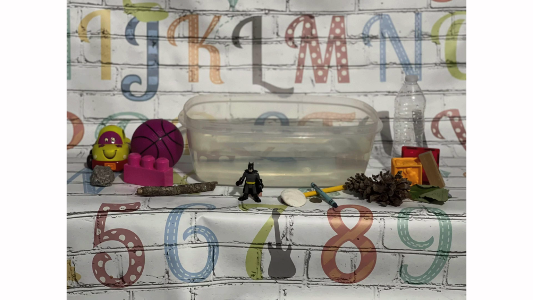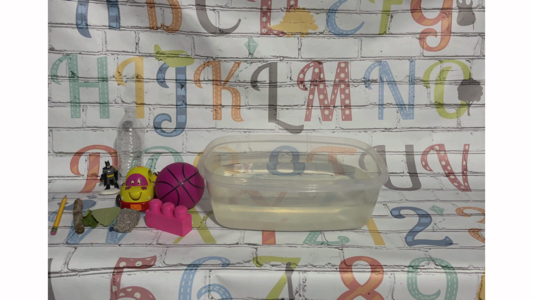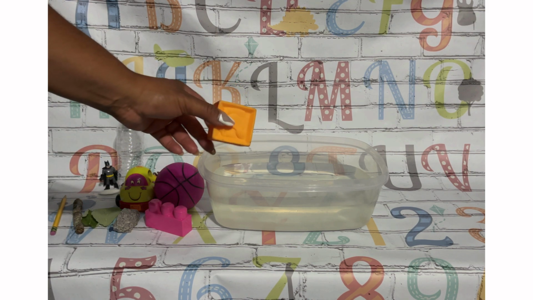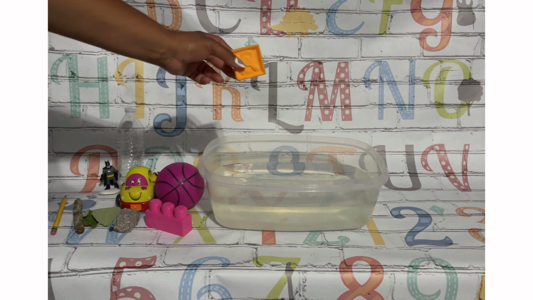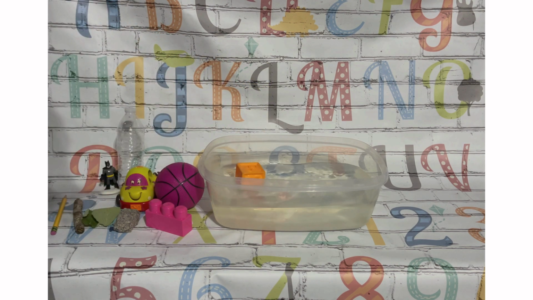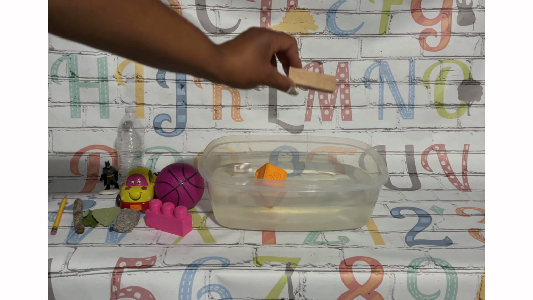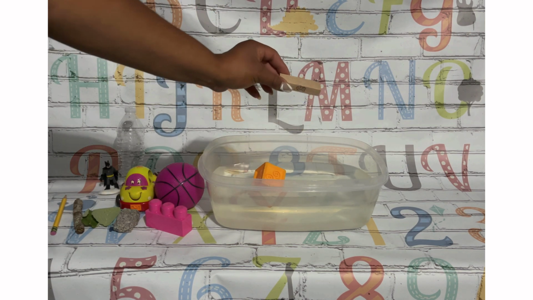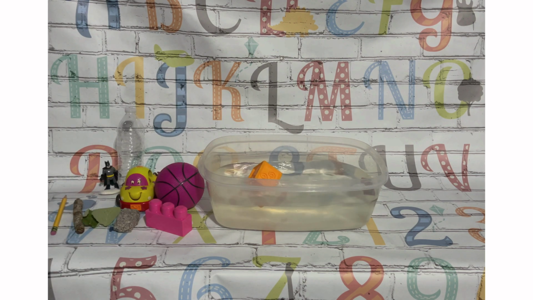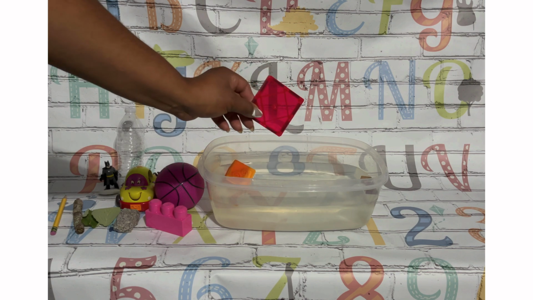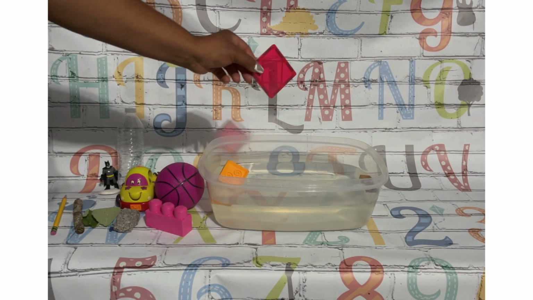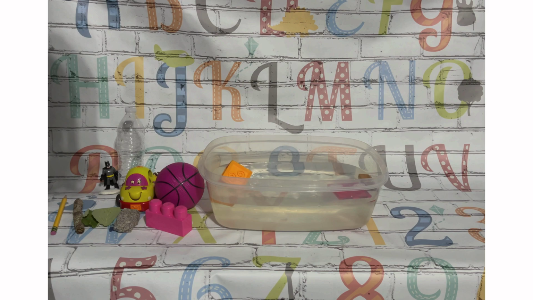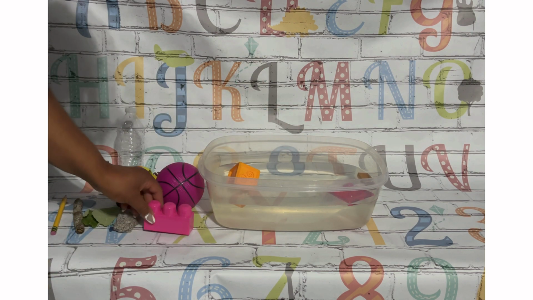Here's a quick look at all of the objects we have collected to test whether they sink or float. So now is the time to test out your objects to see whether they sink or float. Keep in mind, any objects with molecules that are loosely packed together will float, and they have a low density. Any items with molecules that are tightly packed together have a high density, so they will sink to the bottom. So far, the items we've tested all float.